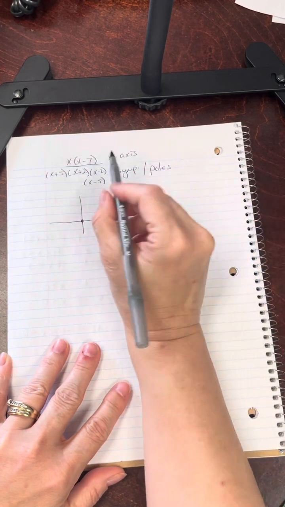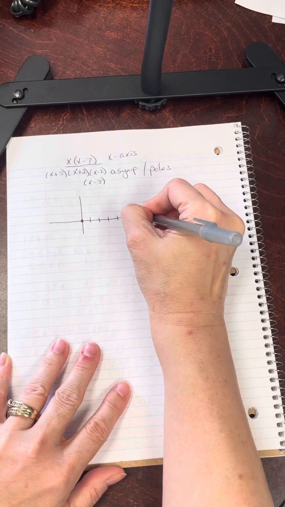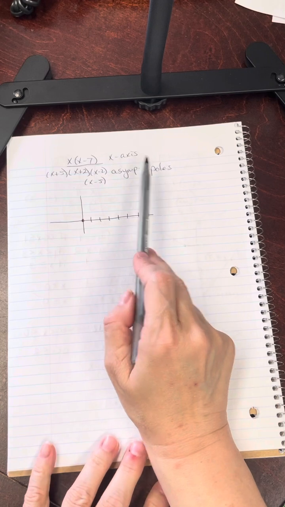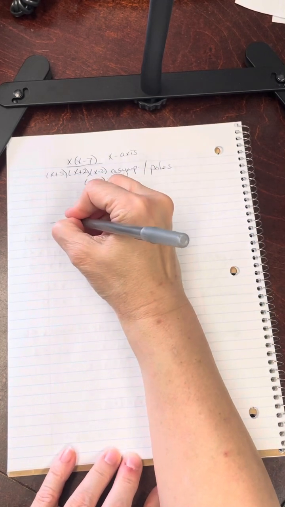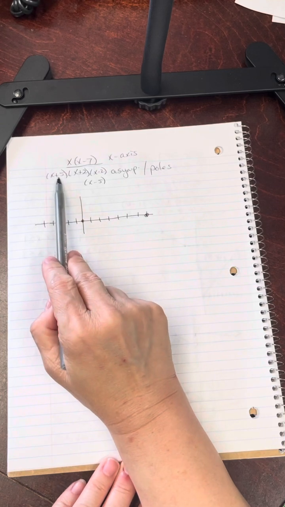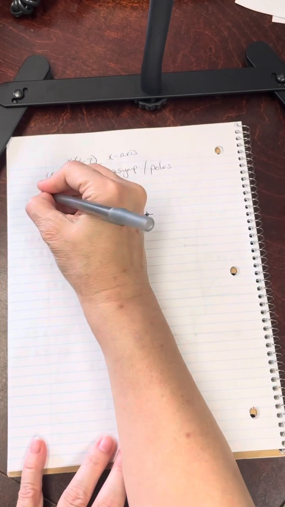and I should get dots at 7, 1, 2, 3, 4, 5, 6, 7, dot here. Then my asymptotes or poles at negative 5, 1, 2, 3, 4, 5. Because if this gives me a 0 in the denominator, I can't divide by a 0. That's why it's problematic.